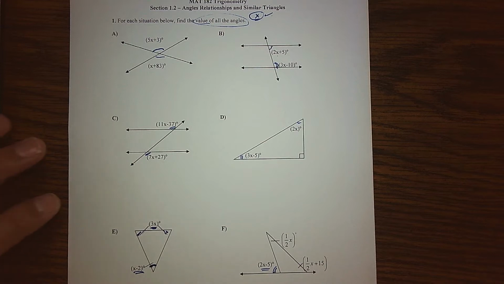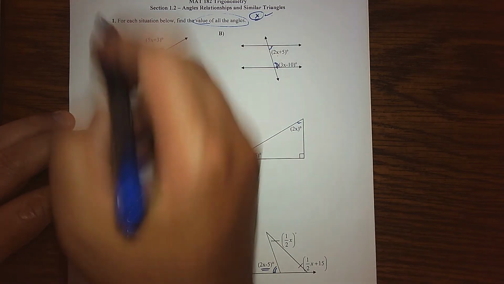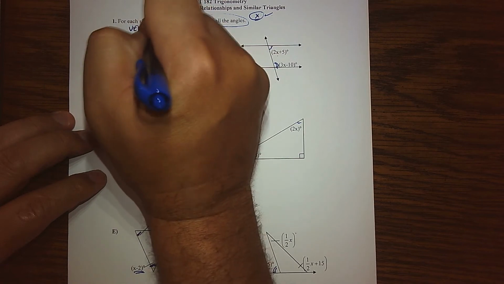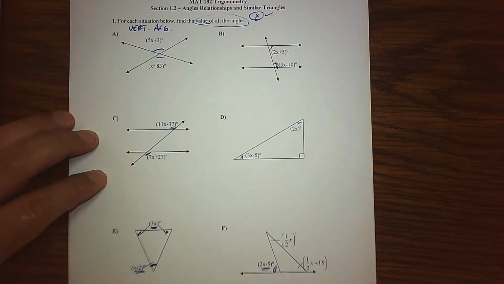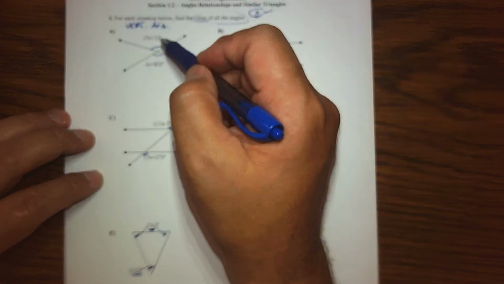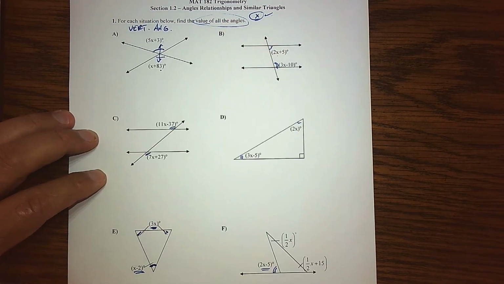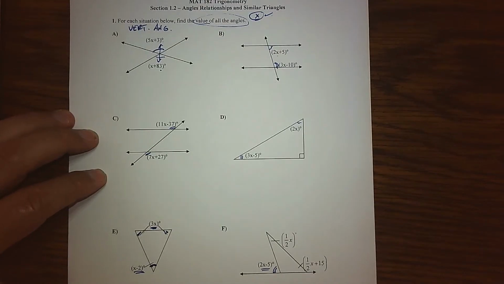So how do we find x in all these situations? Well, we take advantage of some of the definitions of geometry we've talked about in the other videos. Number one, we are looking at a vertical angle situation here, because we have two lines that are intersecting each other. And it just happens that the two angles of interest, 5x plus 3 and x plus 83, are a classic opposite, vertical angle pair.